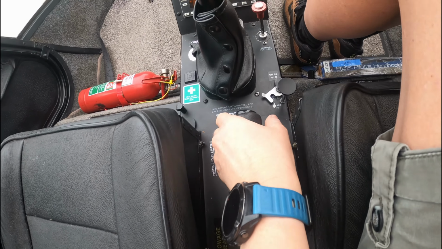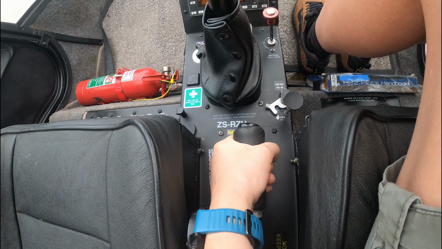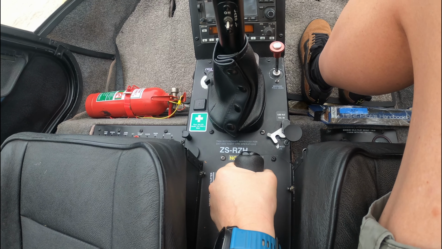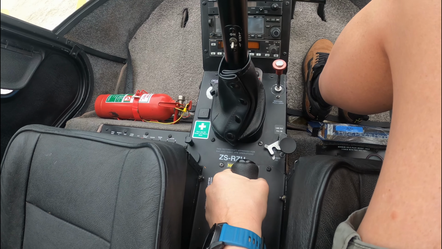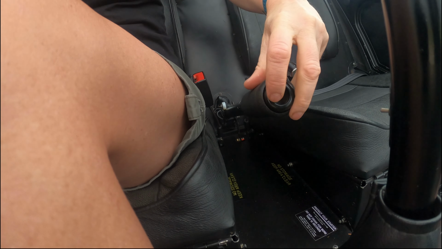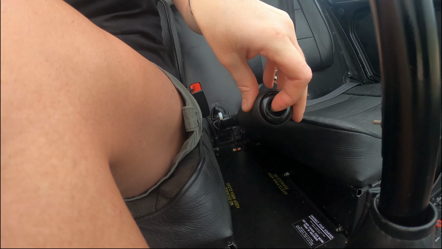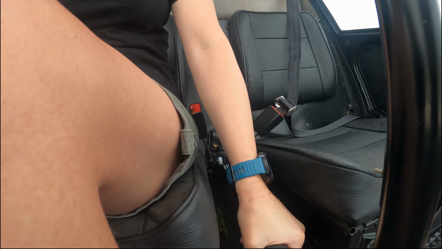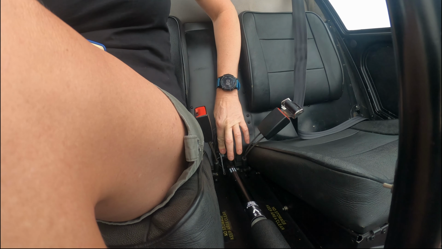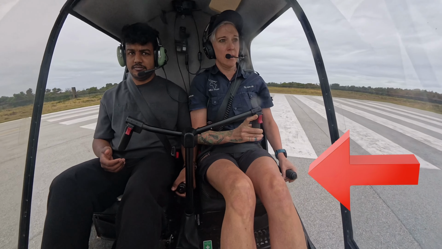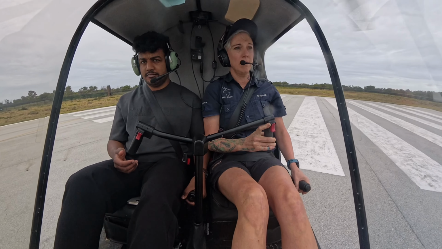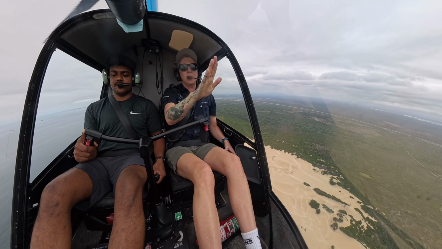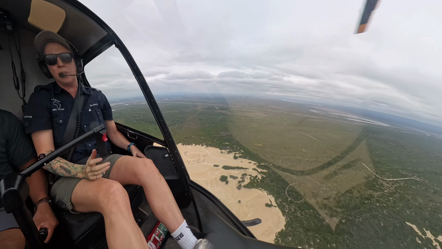And then at the end of the collective, there is a twist grip throttle, which controls the engine RPM. Twisting it to the left opens it and to the right closes it. But all of our helicopters come with something called a governor. It is an electrical device which automatically fine-tunes the engine RPM. In the hover, we use the collective to maintain our height over the ground. And in forward flight, we use the collective to climb and descend.